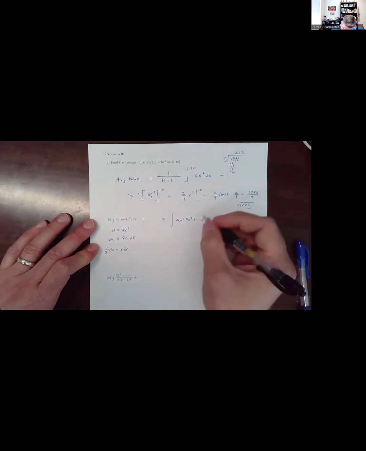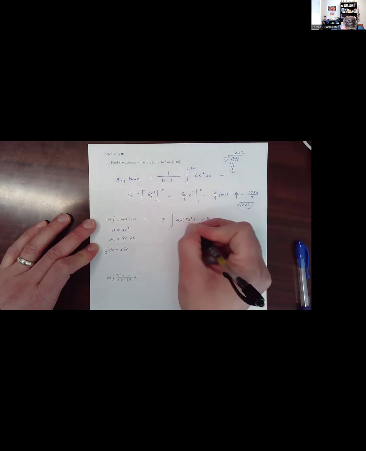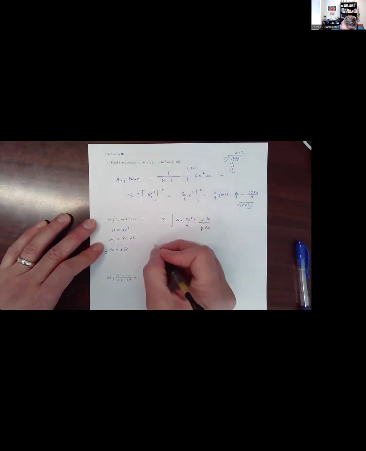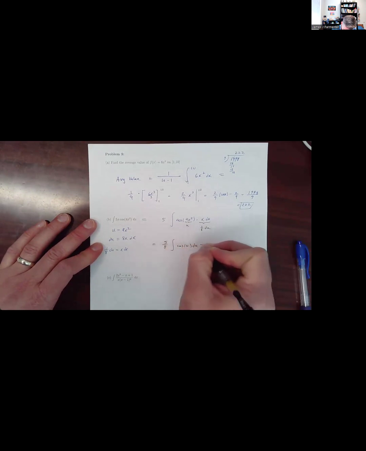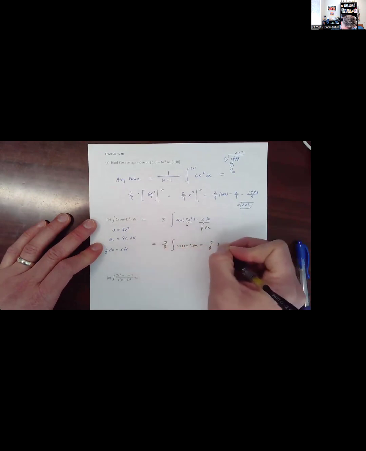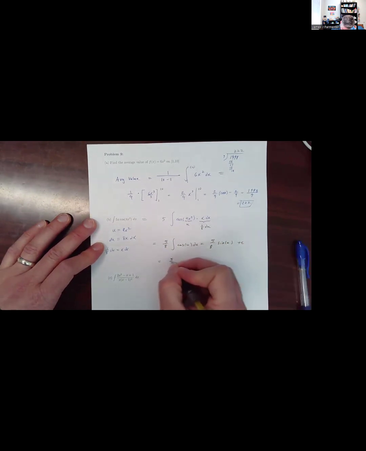So then my x dx is 1/8 du, and that's going to be equal to, I'm going to put the 1/8 out in front, 5/8 integral of cosine of u du. The antiderivative of cosine of u is sine of u. And then finally, we get 5/8 times sine of 4x squared.